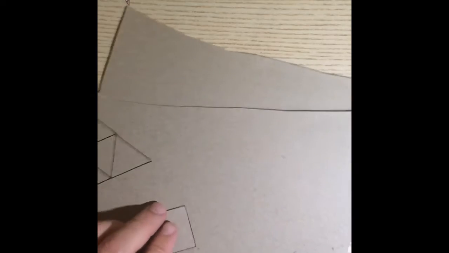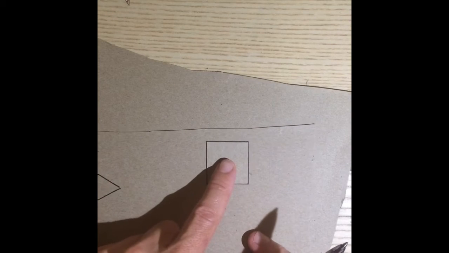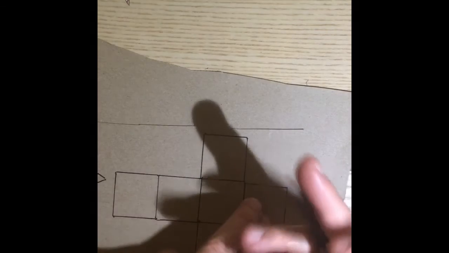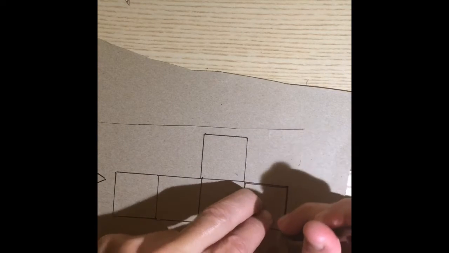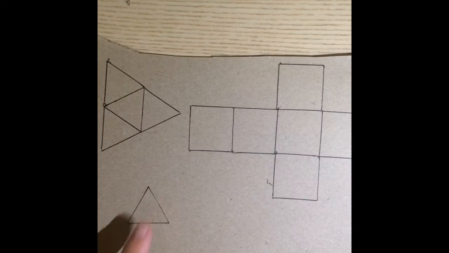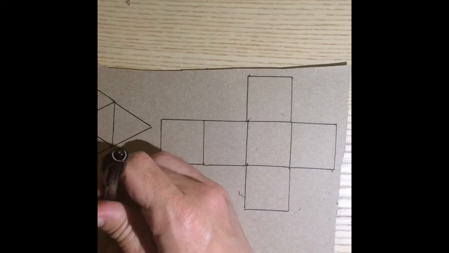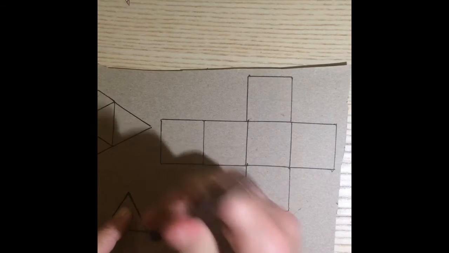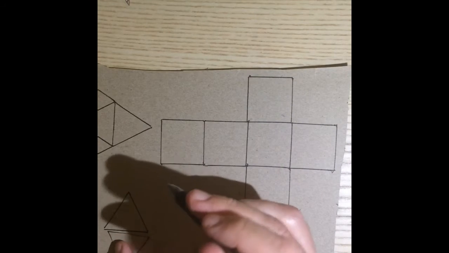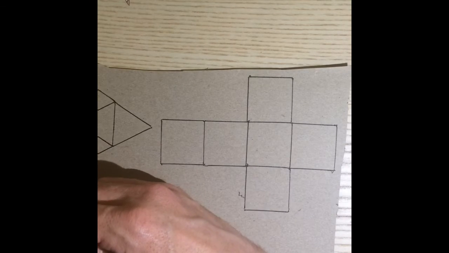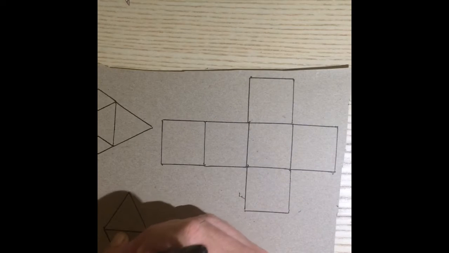Now I'm going to go to the cube. The cube might be a little bit more familiar, and it's going to be like this. I'm going to start here. I'm going to make a sort of cross. Cube. And now for the octahedron, which is an 8-sided solid. There are a number of ways to make an octahedron, but I usually do it the same way.